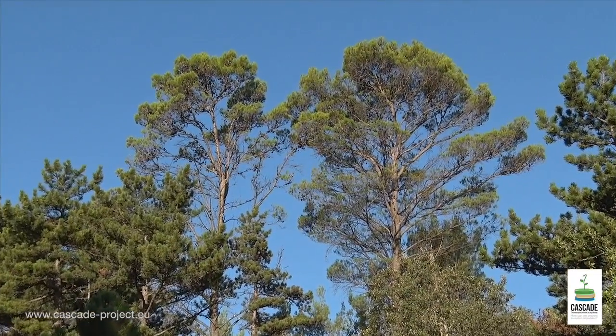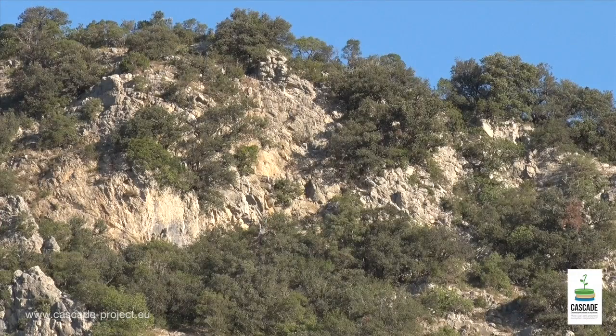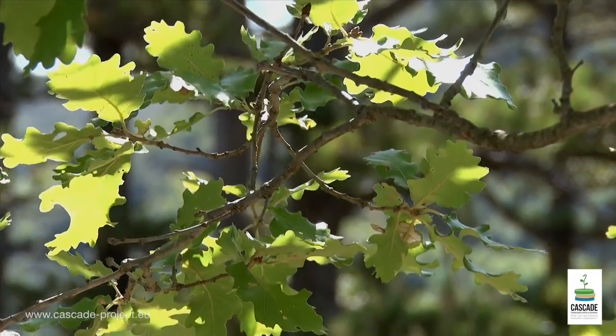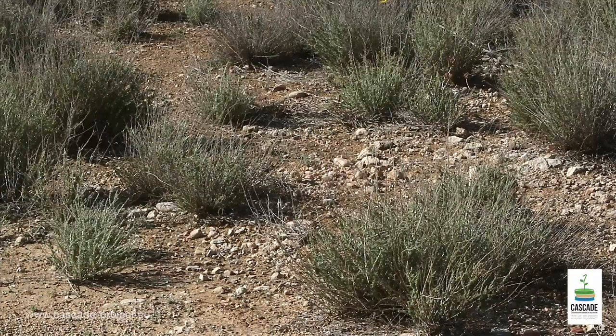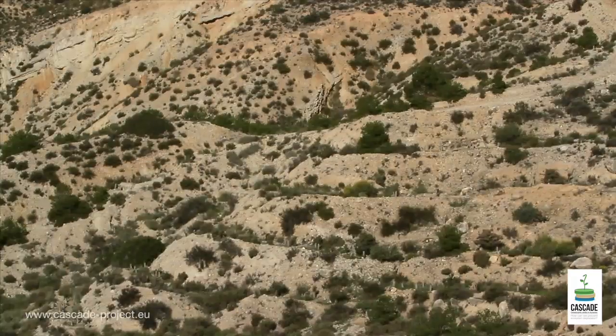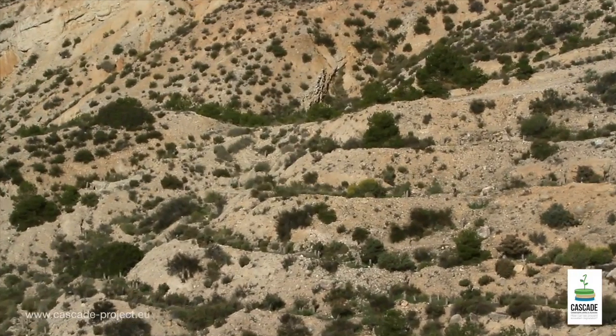CASCADE is investigating tipping points in ecosystems, how they can be detected or prevented. This is very important because it may involve abrupt shifts from one state to another that is irreversible. And this is the case, for example, with desertification, when such shifts can occur because of overgrazing or drought or the occurrence of fires.